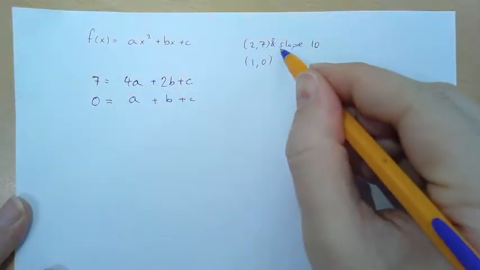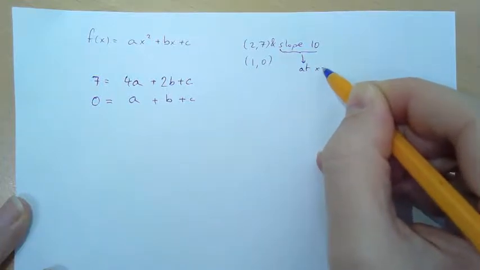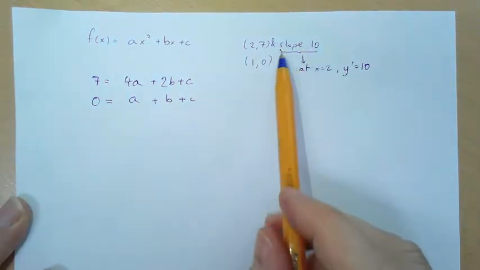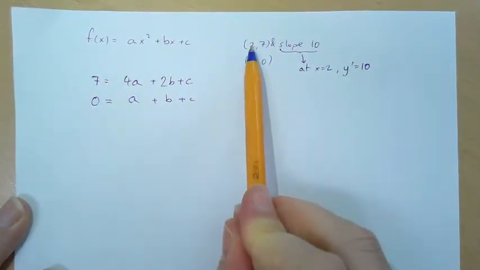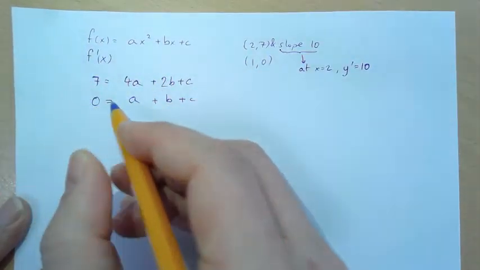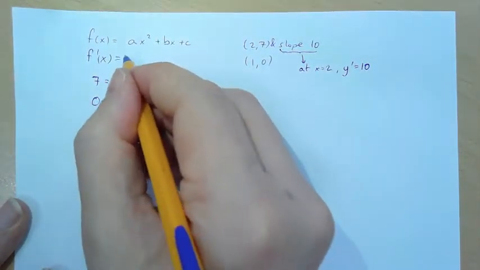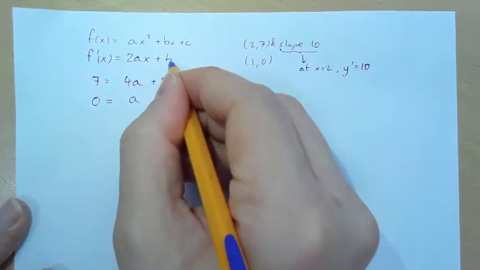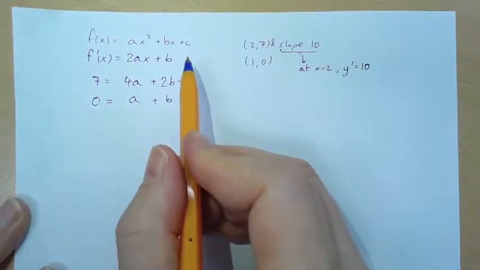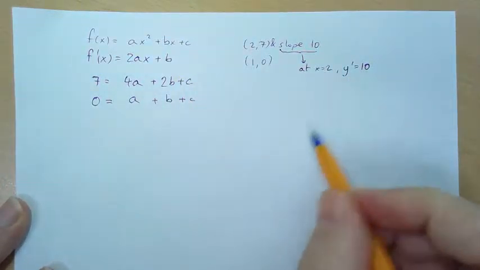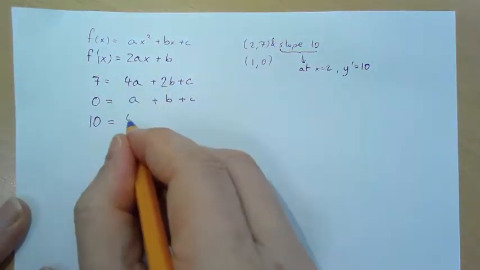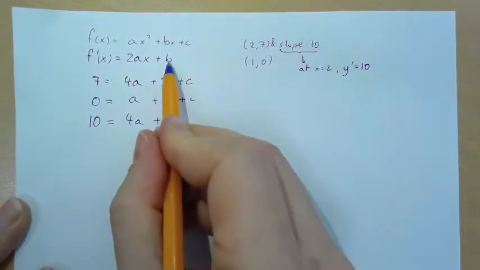Finally, at x equals 2, I know that y' equals 10. This is what it means, that at the point (2, 7), at x equals 2, y' equals 10. So I need to quickly calculate the derivative. The derivative of ax² is 2ax, the derivative of bx is b, and the derivative of the constant c is 0. Excellent, I can now plug x equals 2, y' equals 10 in. 10 = 2 times a times 2, so 4a + b.